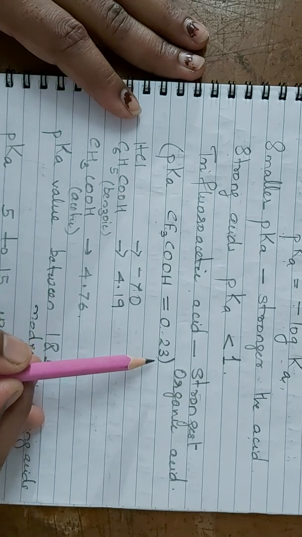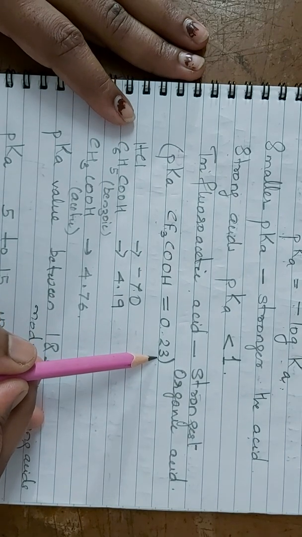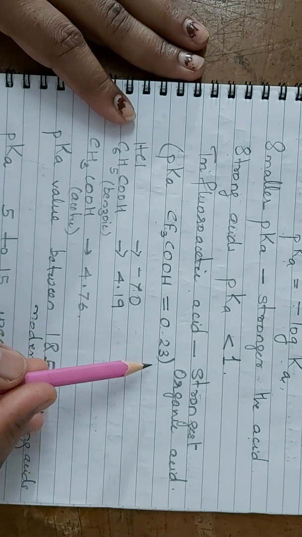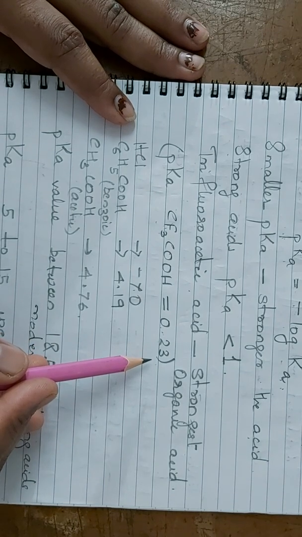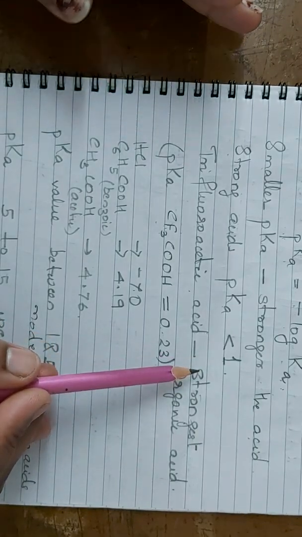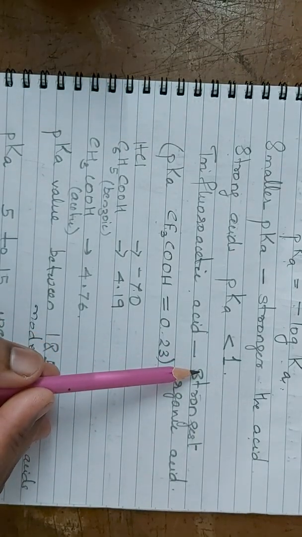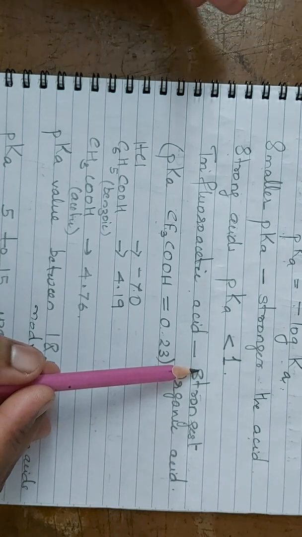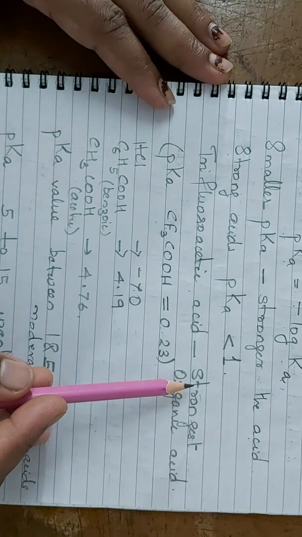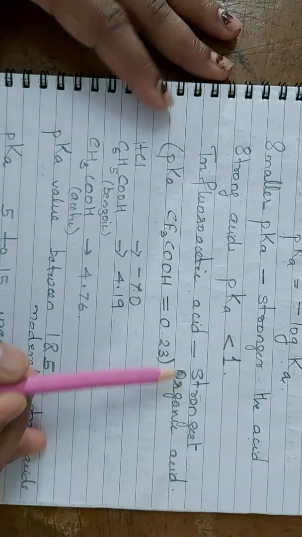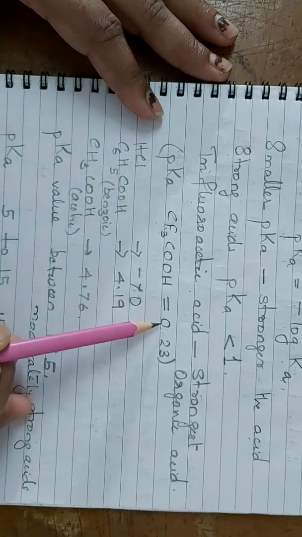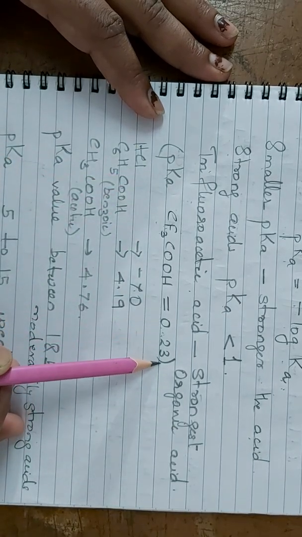0.23. Remember one thing very properly, organic acids are comparatively less acidic than inorganic acids. Inorganic acids are highly strong, right? Now when we compare organic acids with inorganic acids, the acidic nature is comparatively less. Generally, when we take organic acids as a single group, the strongest among them is trifluoroacetic acid, and for that the pKa value is 0.23.